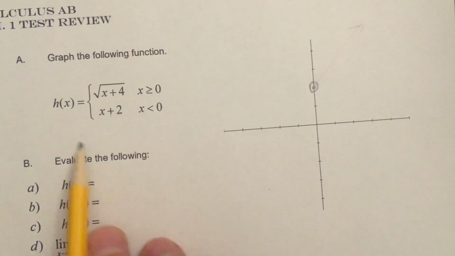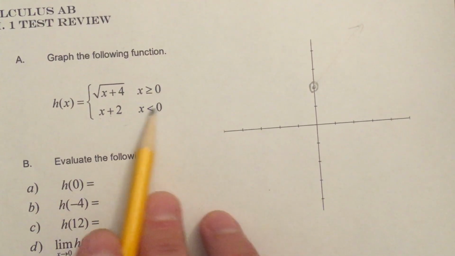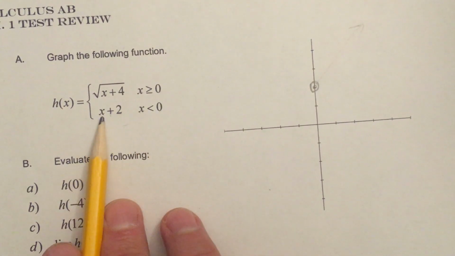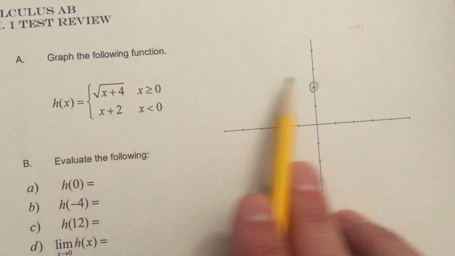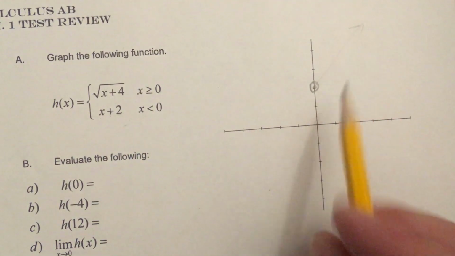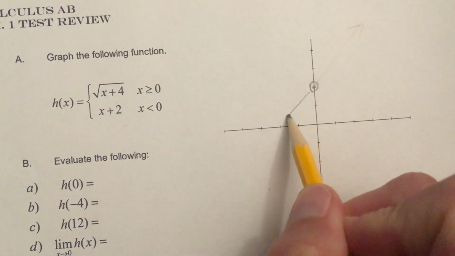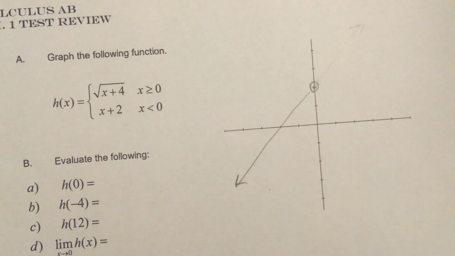First one wants us to graph this piecewise function. So for x less than 0, it's going to be this line that has a y-intercept of 2 and a slope of 1, up 1 over 1. It would kind of go like that, but we're going to come backwards with it. And so it looks something like this.